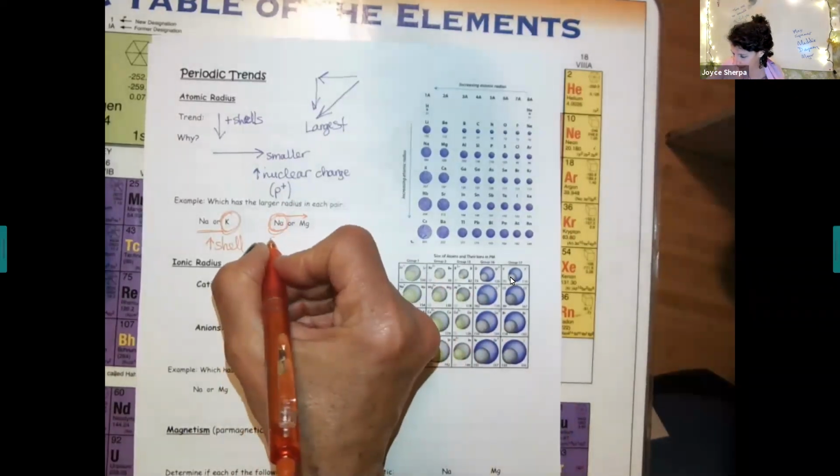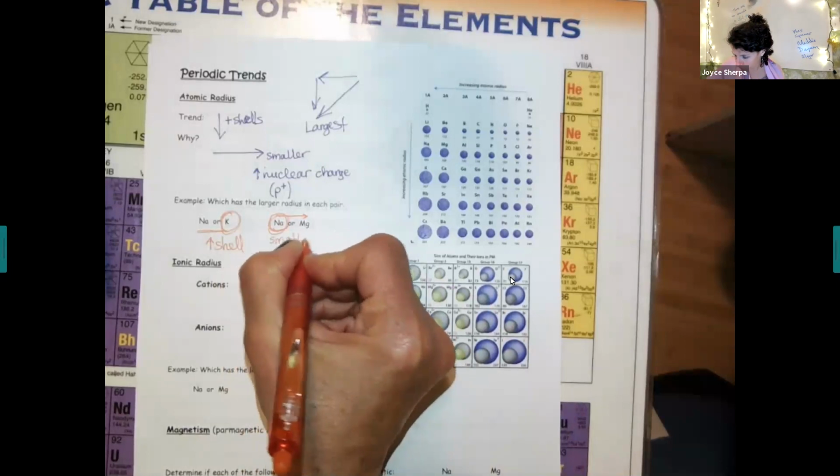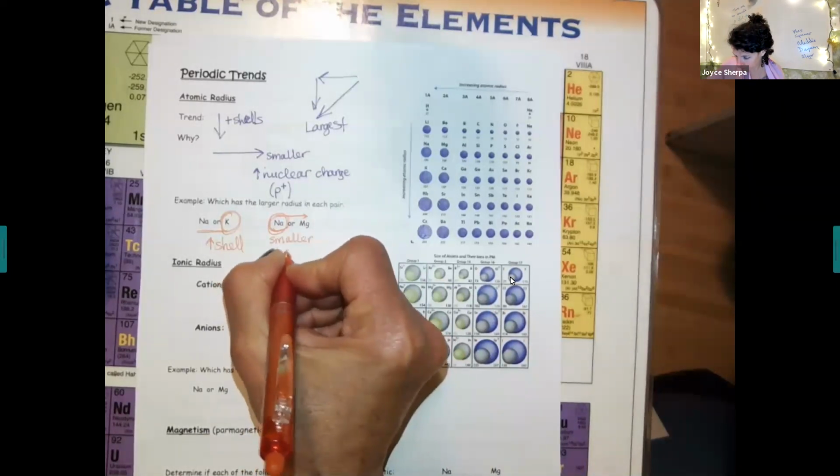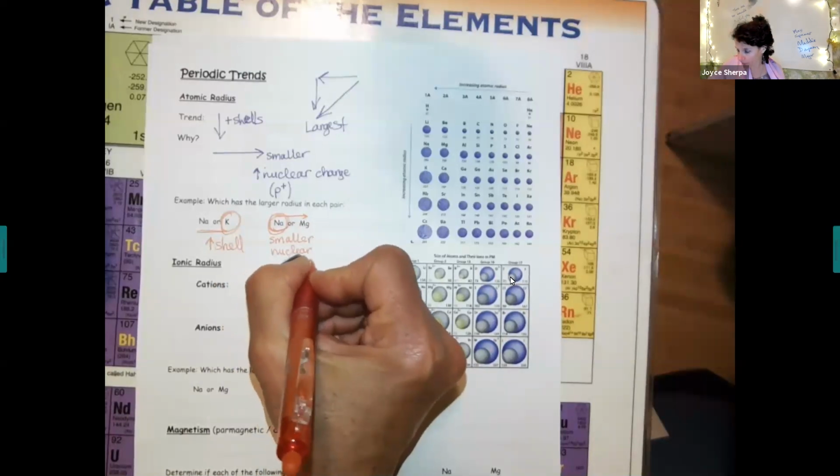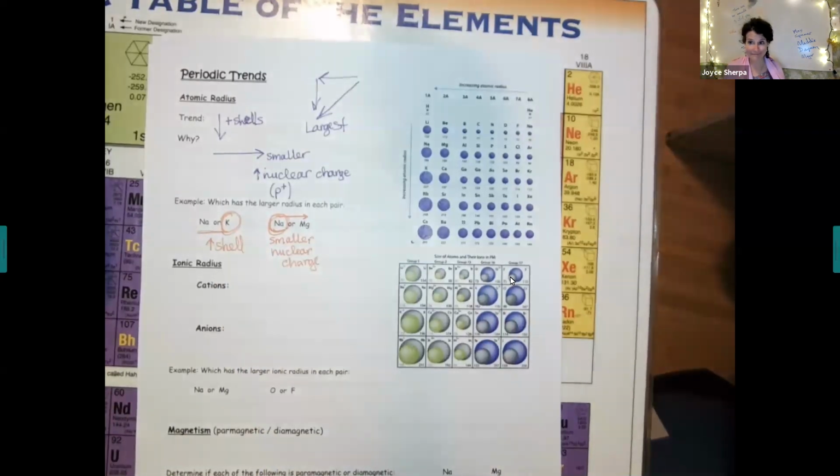And that is because it has a smaller nuclear charge, or fewer protons, you can also say.